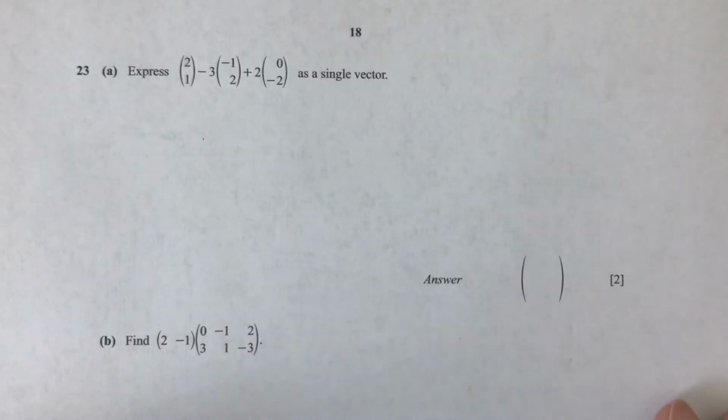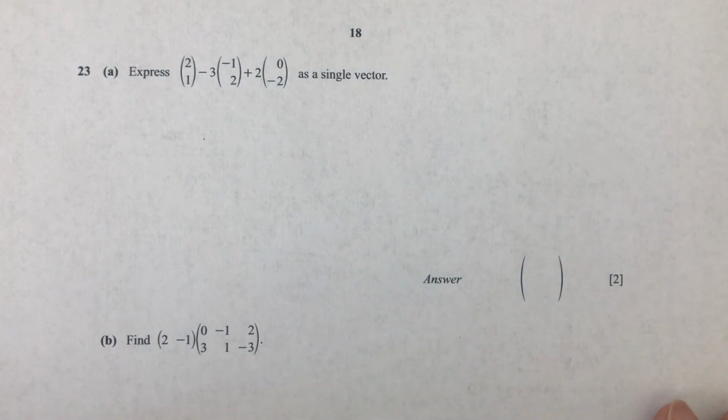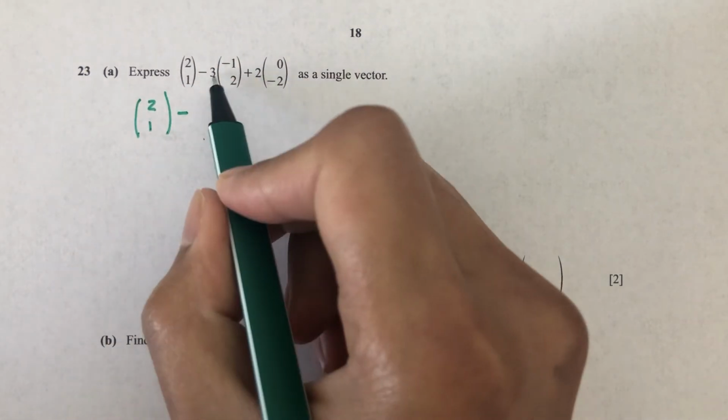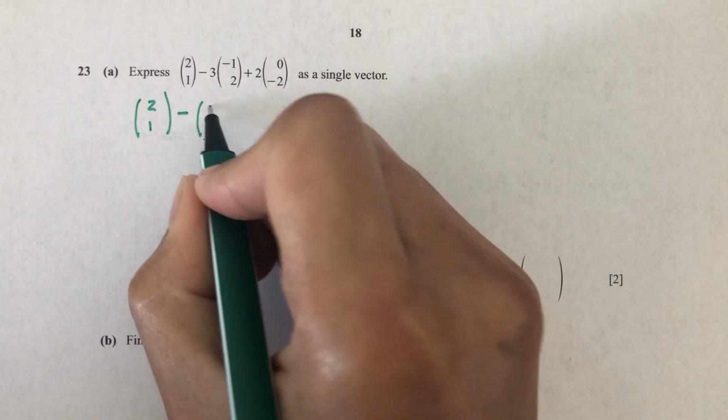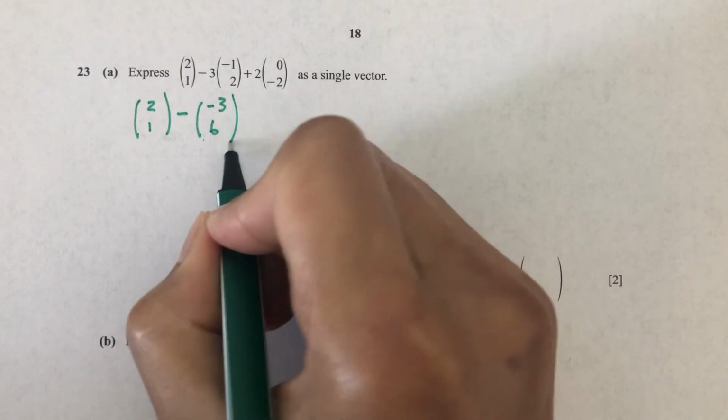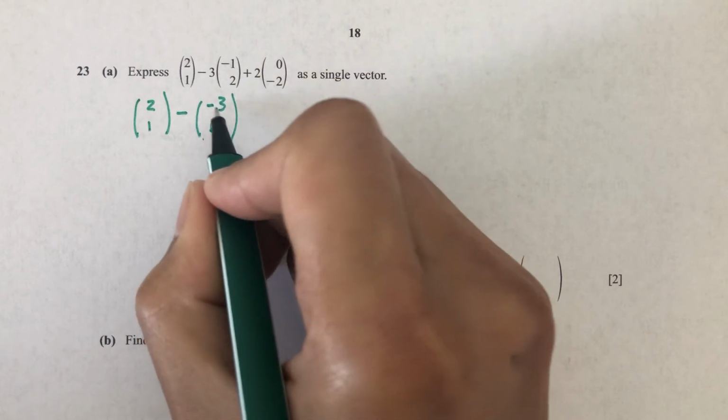Question number 23. That was 21, 22, 23 is here. Okay, so we have vectors. Express this vector as a single vector. So first step, we have to bring the 3 inside. The first one is 3 times minus 1 will be minus 3. 3 times 2 will be 6.